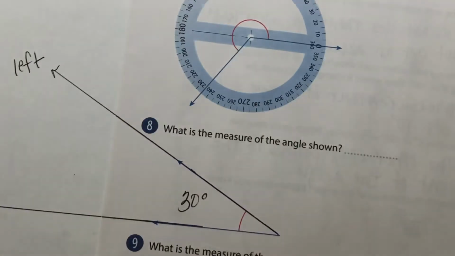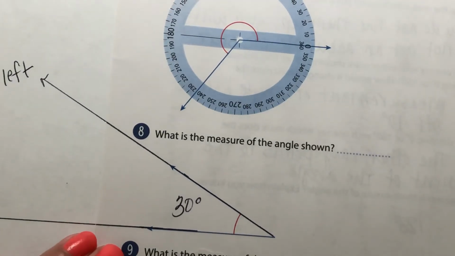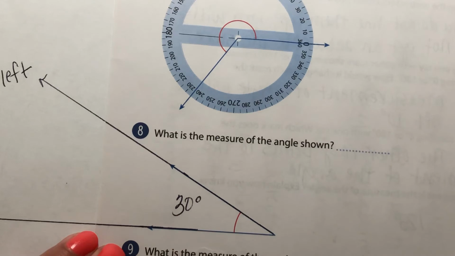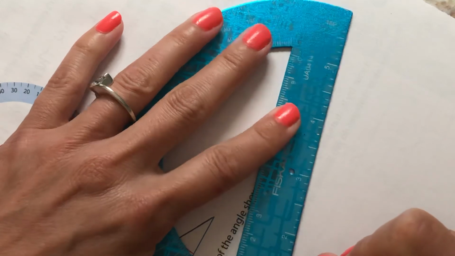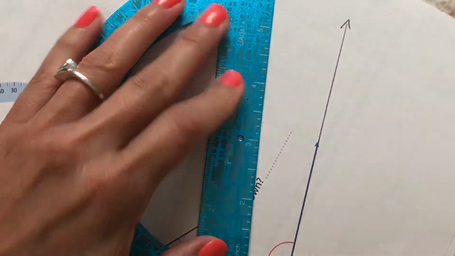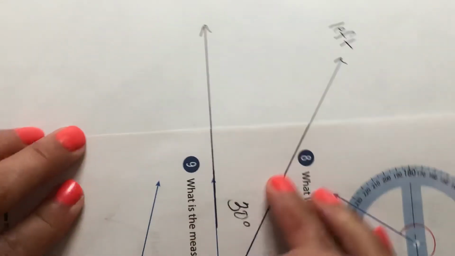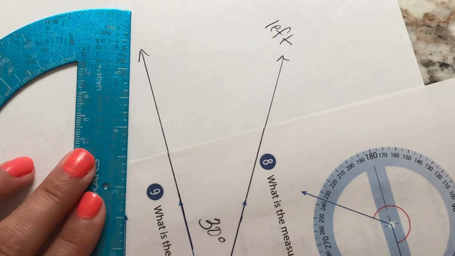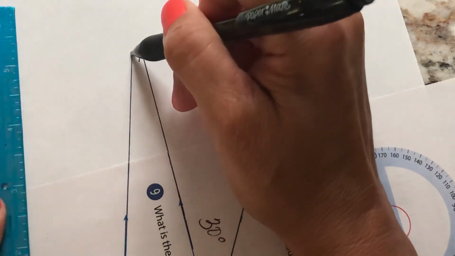Okay, so we have one more measurement here. What is the measure of the angle shown? And I'm going to consider this my base ray, and I'm going to consider it opening on the right-hand side of the ray. And I know this is an obtuse angle because it's simply so big. But again, I'm going to have to lengthen, I have to make longer my lines like this and this because my protractor is not see-through.